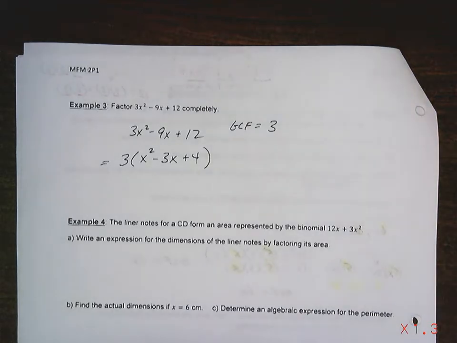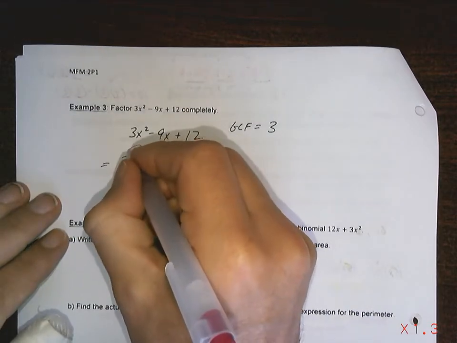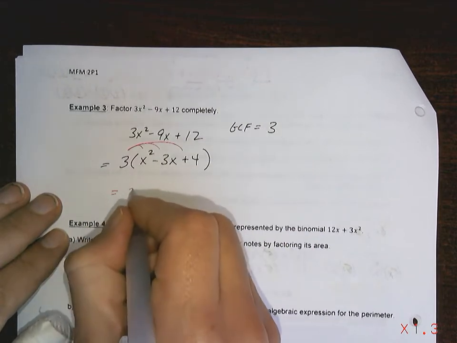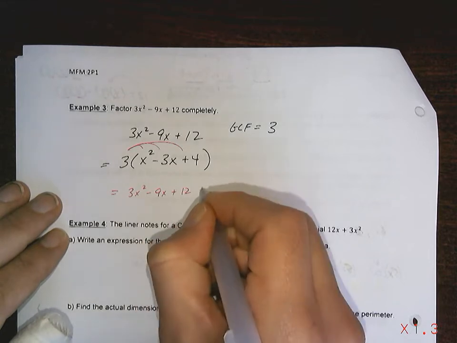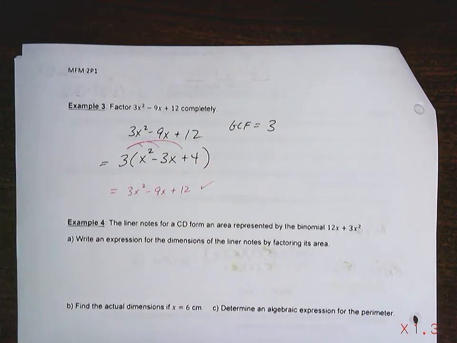We can expand it to see if it works. It'll give us 3x squared minus 9x plus 12. It is correct. Pretty simple stuff once you get the handle of it. Example 4.